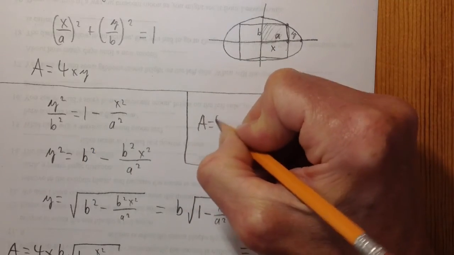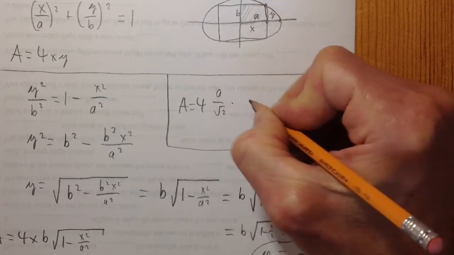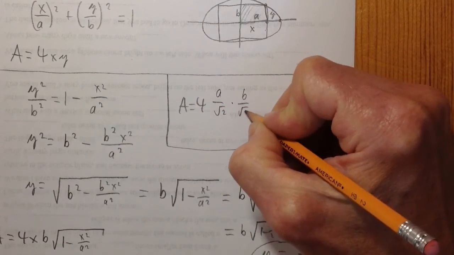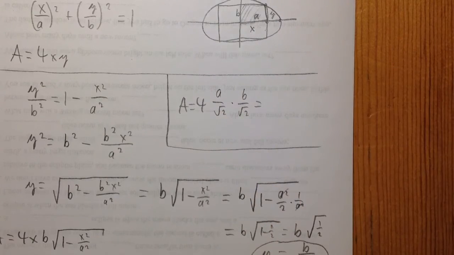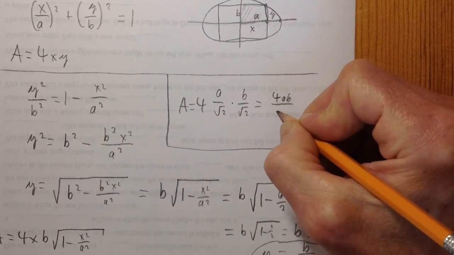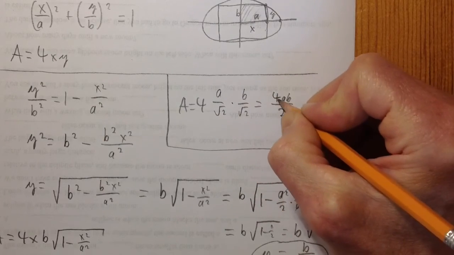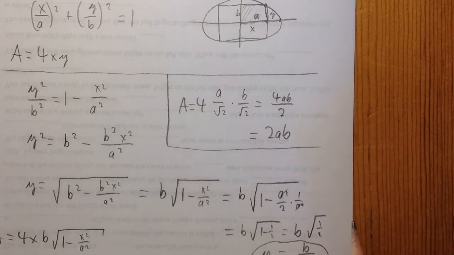The area is 4 times x, which is a over root 2, times y, which is b over root 2, which is 4ab over 2. That's 4ab divided by root 2 times root 2, which is 2, so that's just 2ab. So it's 2ab. And that's our final answer, which was a lot of work.